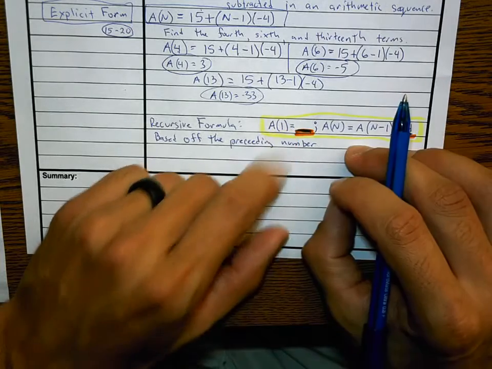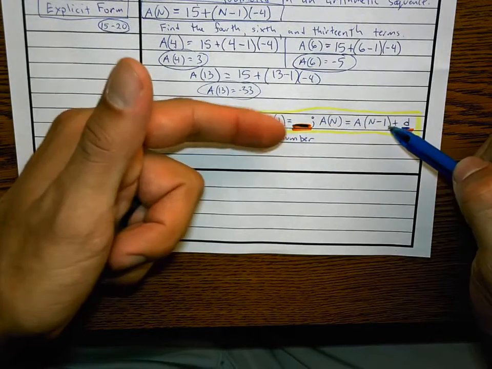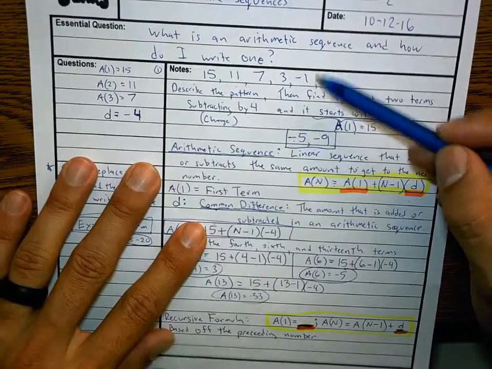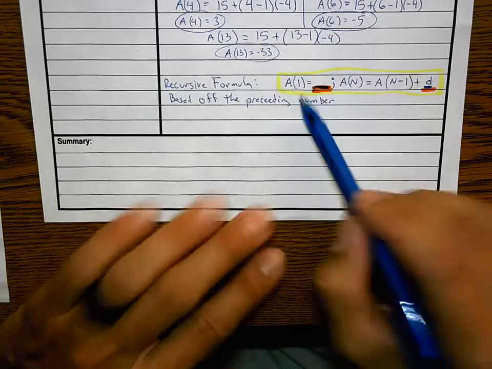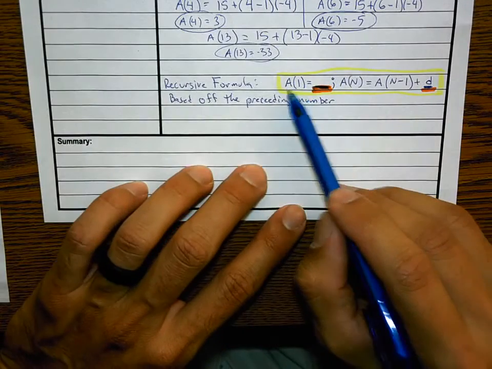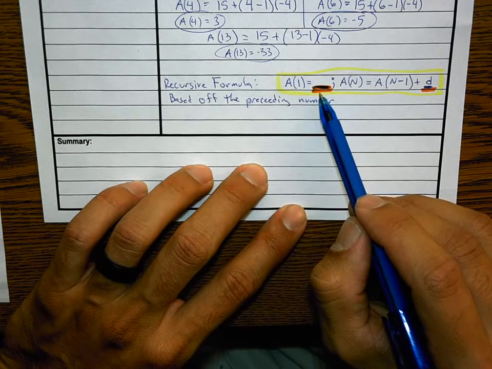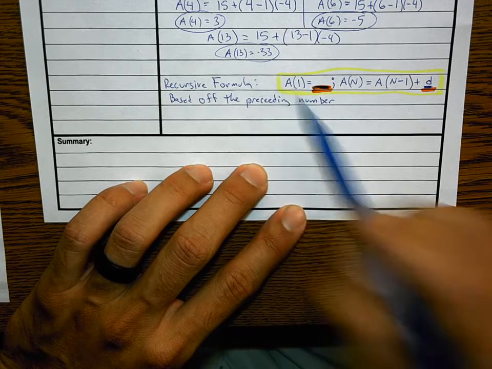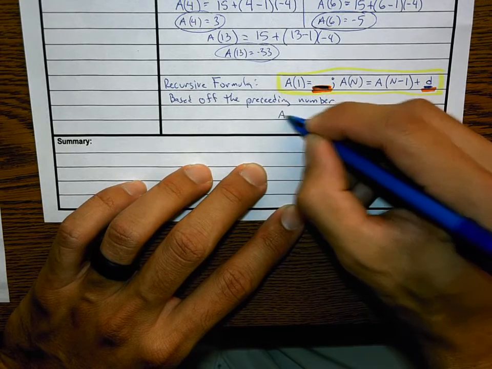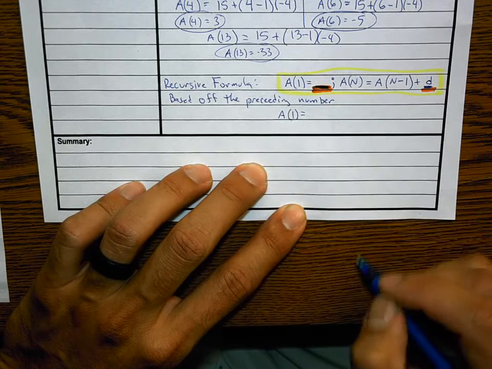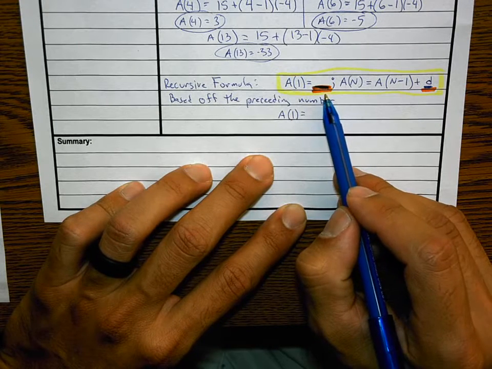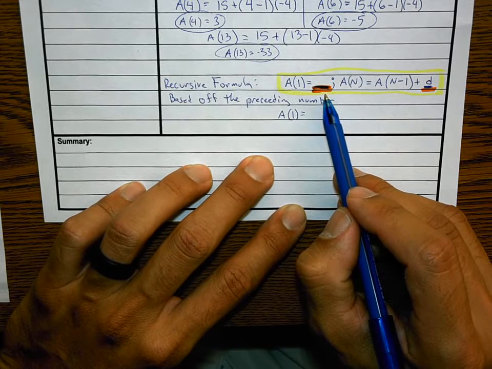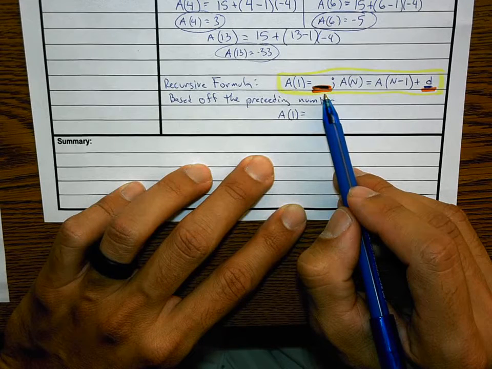Let me show you how we write this formula down for that first example. I write everything the same except for what's in orange. I write A of 1 equals. But I have to replace the orange piece. Eric, in that first example, do you know what A of 1 was?